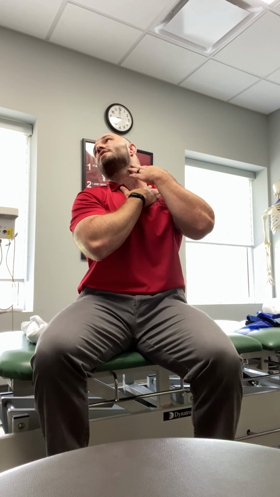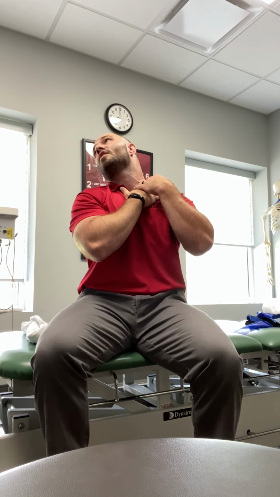For the scalenes, which are muscles on the anterior and lateral side of our neck, what we're going to do is take our hands, press them over our collarbone. We're going to extend our head, tilt to the opposite side, rotate, and then allow your head to fall back more. And you should feel a stretch all the way down your sternocleidomastoid and your scalenes, which are the muscles on the anterior and lateral side of your neck. So those are our cervical stretches.